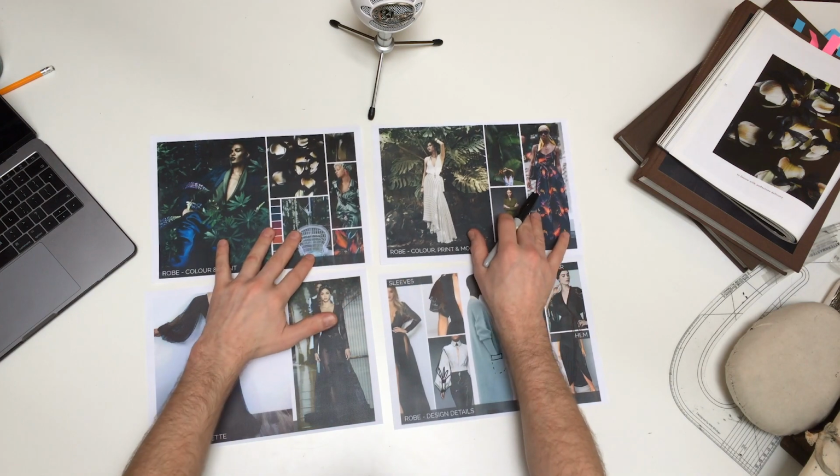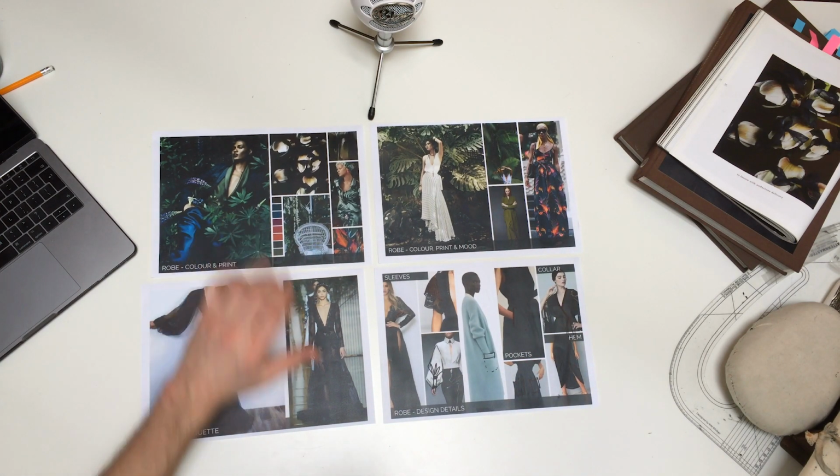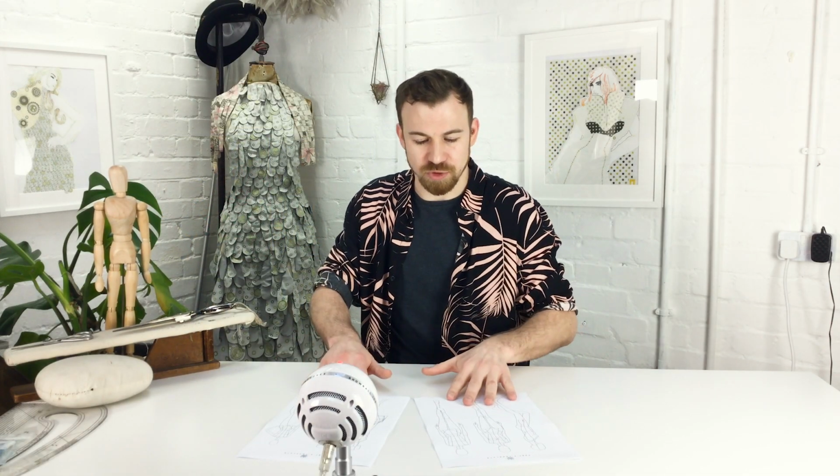And then we looked at a little bit of inspiration on Pinterest to collate imagery together to create a series of mood boards that explain her brief a little bit and give us a little bit of inspiration when it comes to this process, which is the designing part. So before we get started, there's a few things I want to talk about first of all.